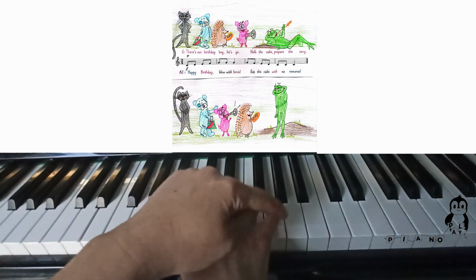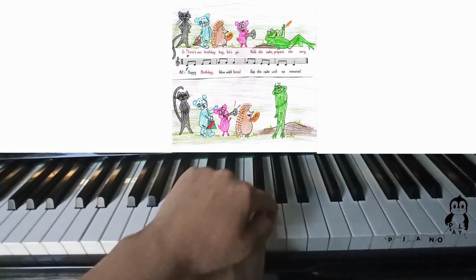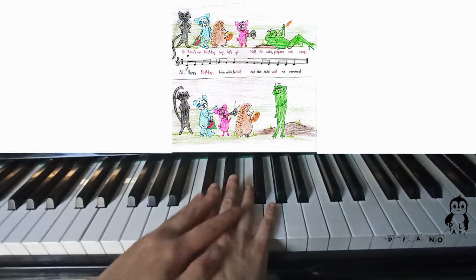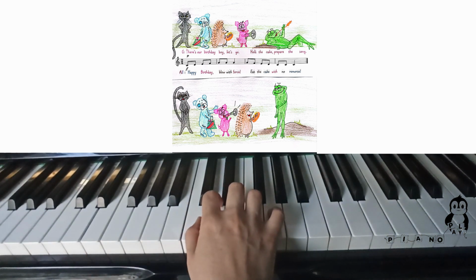Be careful here at the end. It should be a little bit difficult because all the strength has to fall on the fifth finger, which is the weakest, and it has to hold the whole weight of the whole hand. Now, piano dynamic.